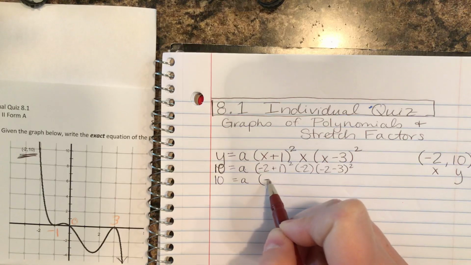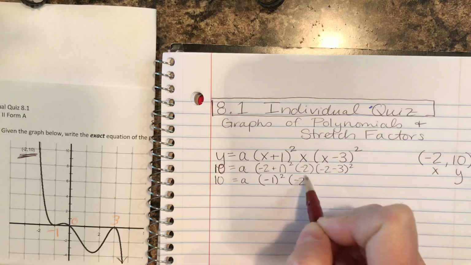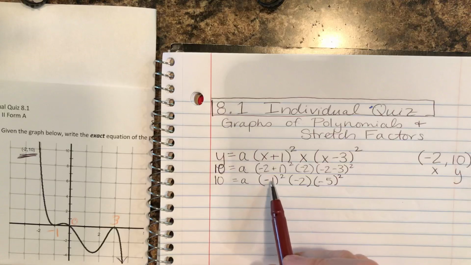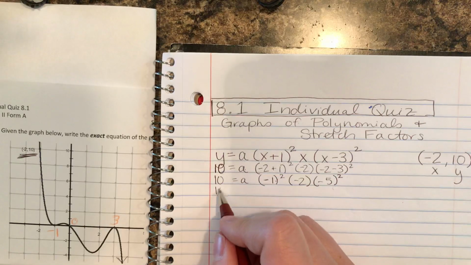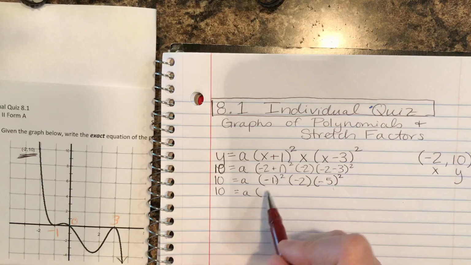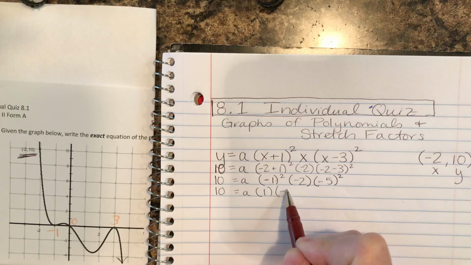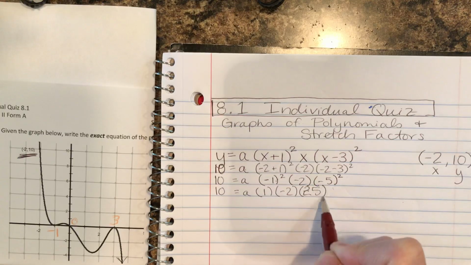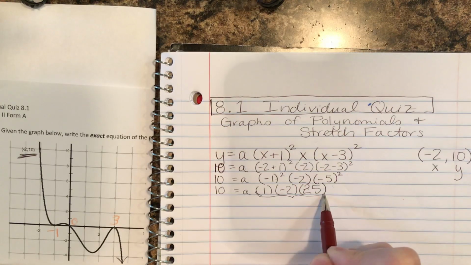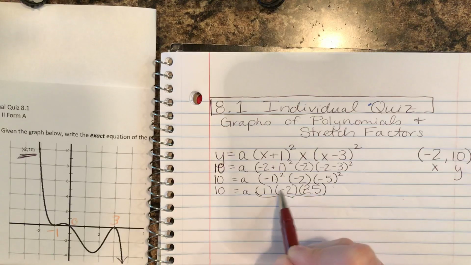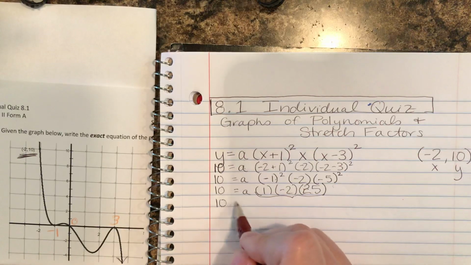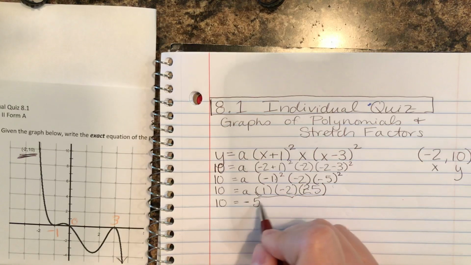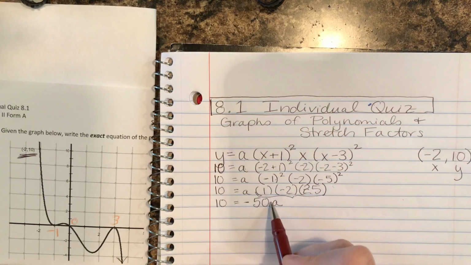Negative 2 plus 1 is negative 1. Negative 2 minus 3 is negative 5. And now I'm going to square the parts that ask me to square. So I'm going to get positive 1, negative 2, and positive 25. Whoops, positive 25. And then I'm going to multiply these three numbers together, 1, 2, and 25, but the 2 is negative. So here's where my negative is going to come in. 50, negative 50, a.